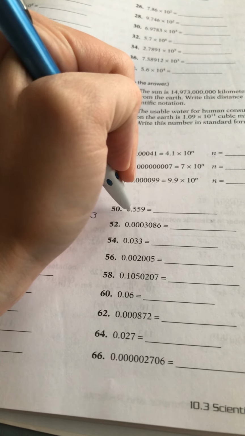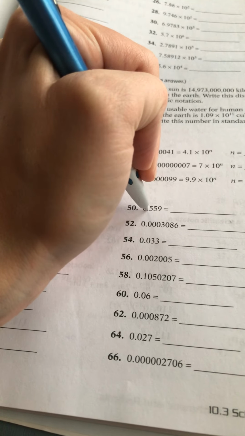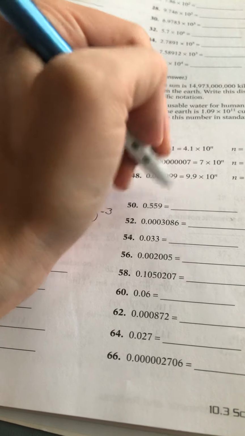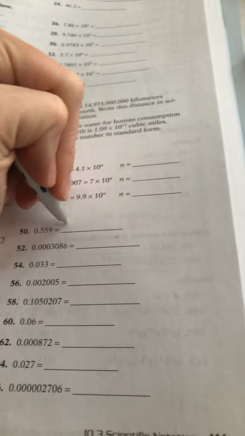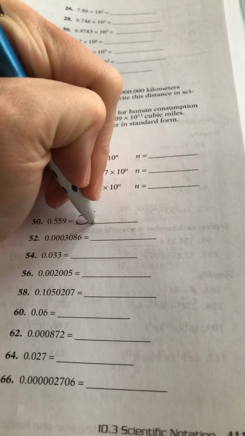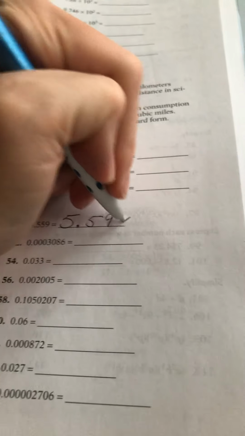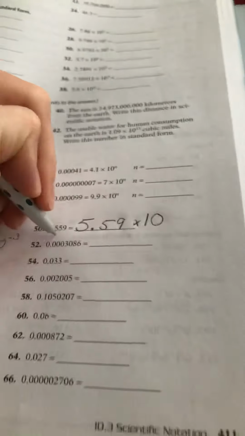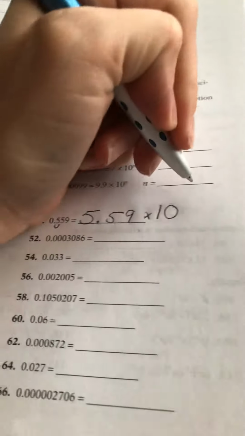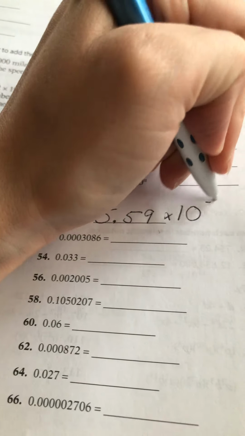This one, if it's 0.559, 5 is our first number, so that goes in front of the decimal. Then the 9 goes behind it, times 10. And then this time it only went over one bounce, so to the negative first power.